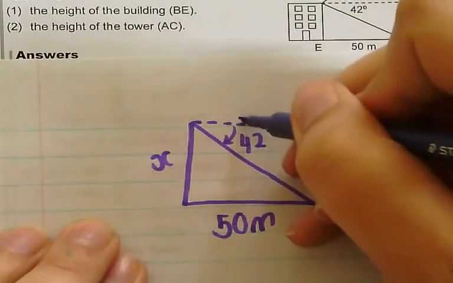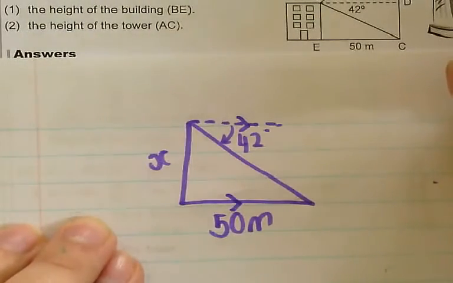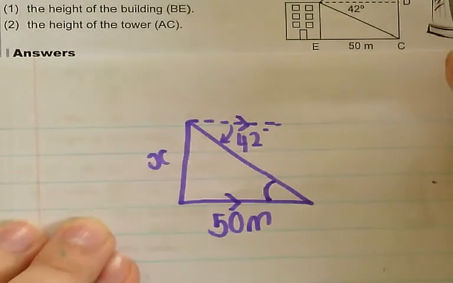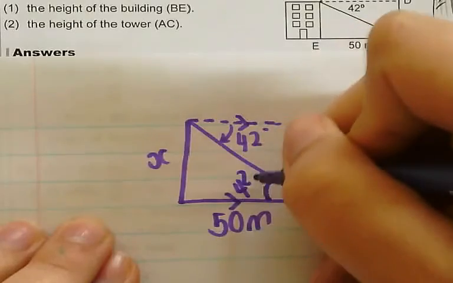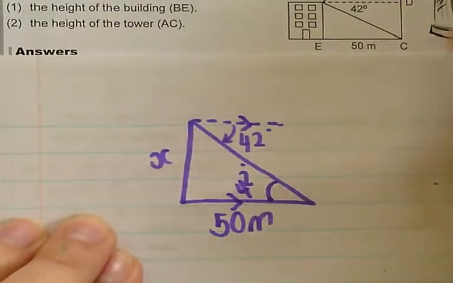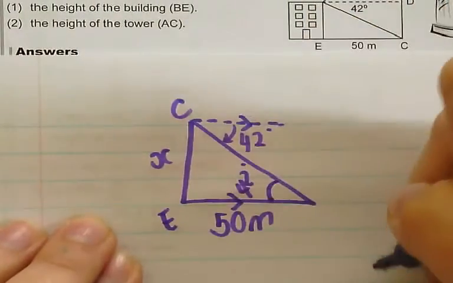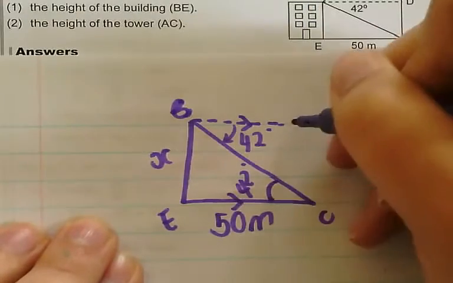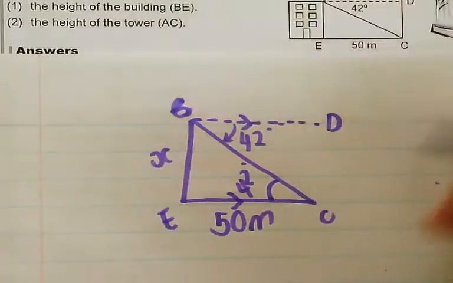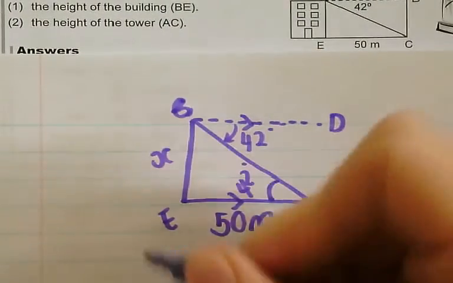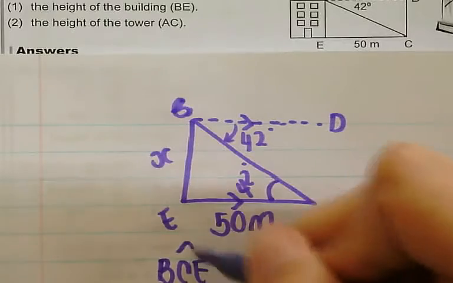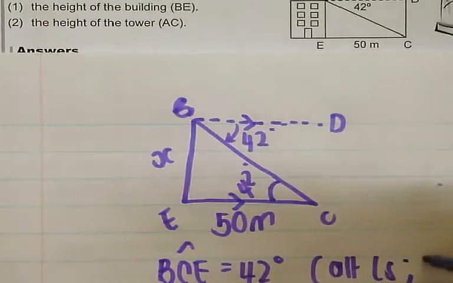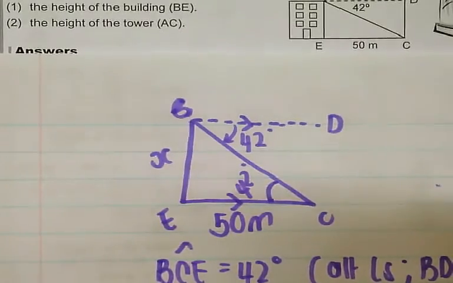So I know that this and that is parallel. So what can I say about this angle here? That's 42 degrees. So I'm going to use the letters that they use so that we can actually start writing some stuff down here. That's B, C, and D. So I will say that BCE is equal to 42 degrees. Why is it equal? Well, alternate angles are equal, BD parallel to EC.